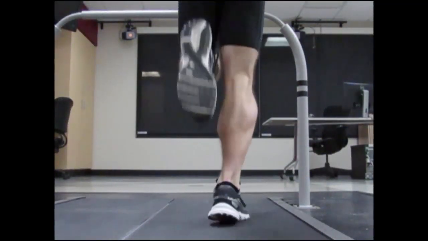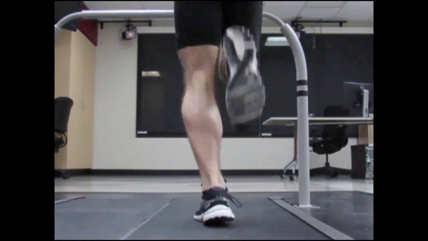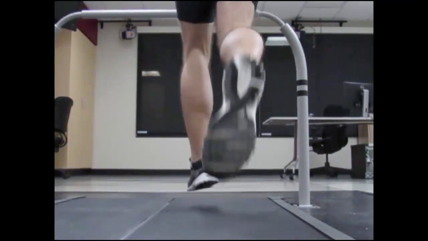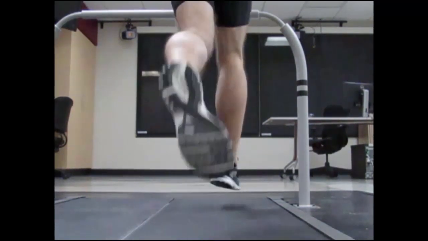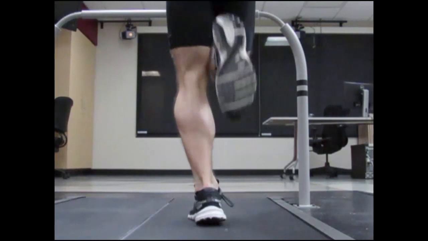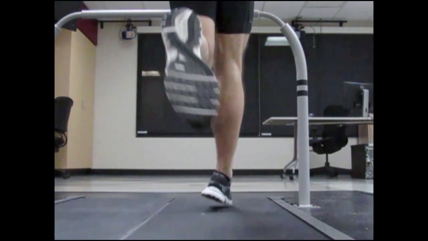I've once again asked our runner to adopt a forefoot strike pattern so we can see some of the differences in terms of frontal plane motions of the foot. When we go to initial contact on the right side, again, we can see just how lateral contact is made.